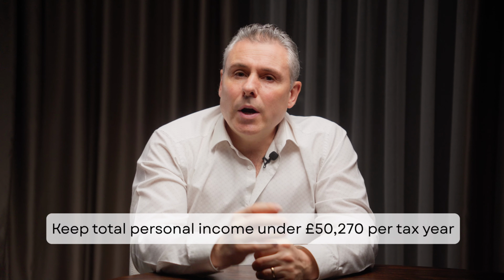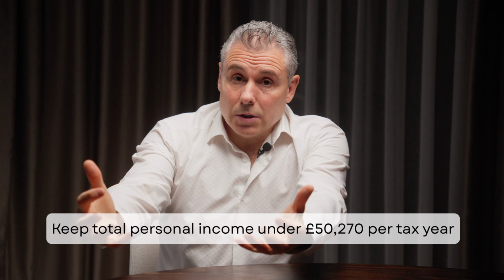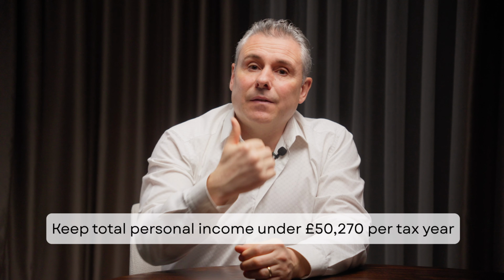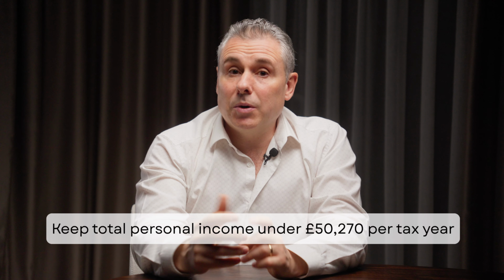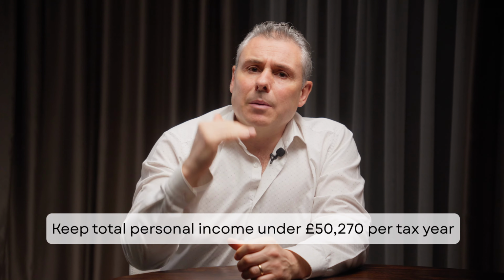So in summary, directors usually take a combination of, first, salary, usually £1,047 per month, and second, dividends, in irregular amounts at irregular intervals. So one piece of important advice: try to keep your total personal income overall under £50,270 per tax year. This is called the basic rate band. If your income goes over this, you will pay a higher rate of income tax.